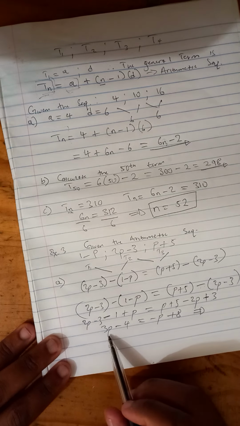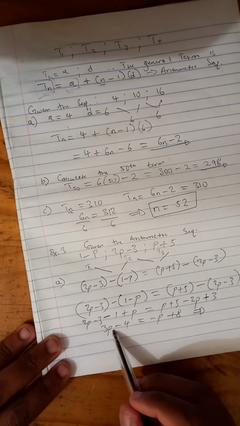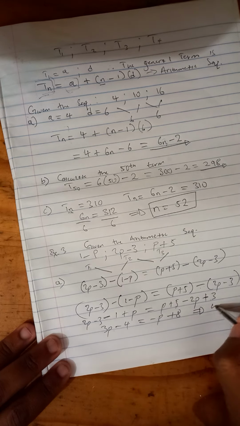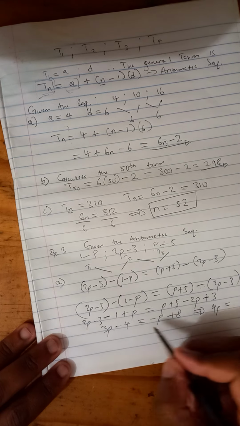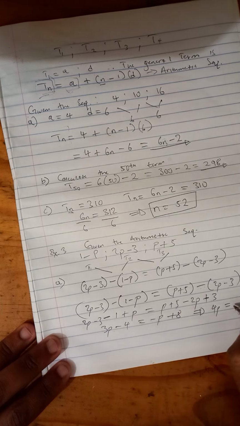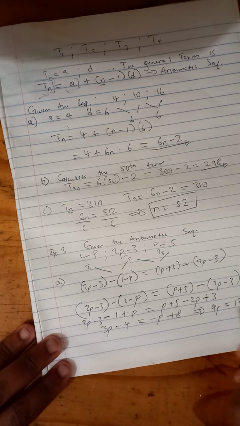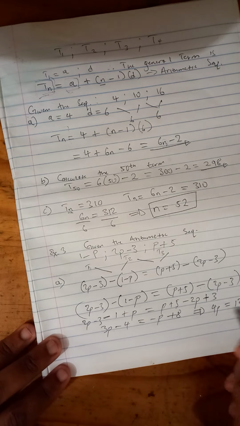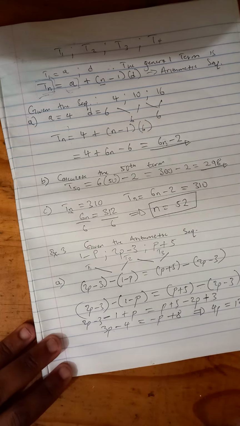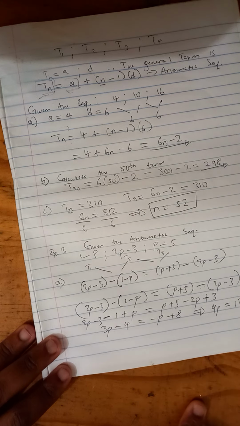So we transpose p to this other side and then 4 to this other side. So we have 4p is equal to 8 plus 4, that's 12. Therefore, our p is equal to 3, dividing by 4 throughout. So 12 divided by 4, that's 3. So our value of p is equal to 3.